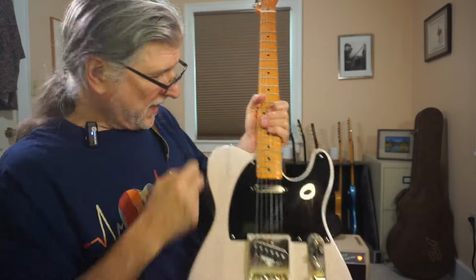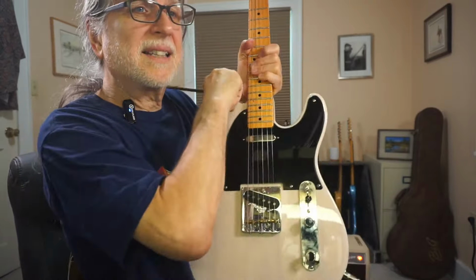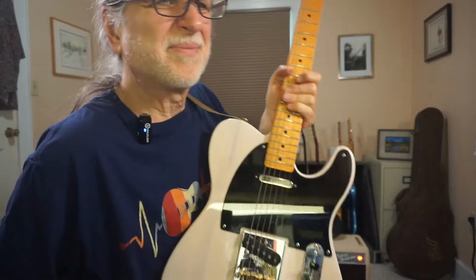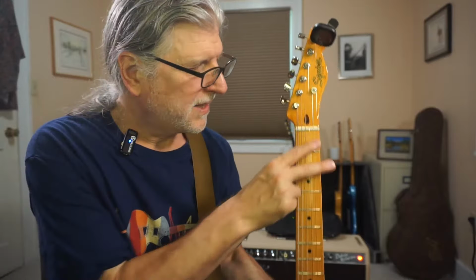Now this does not intonate perfectly because it has 3 barrels on the bridge. So this is a Squier. This is a Squier Classic Vibe. And it's decent.